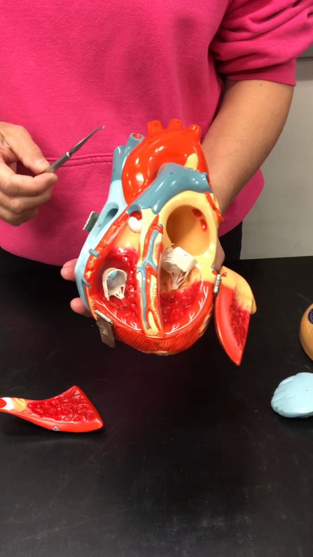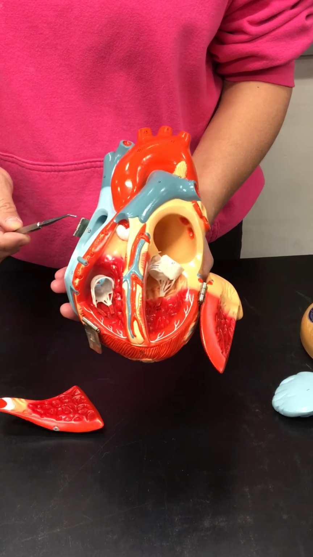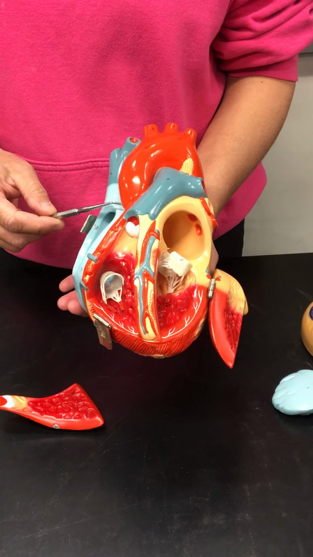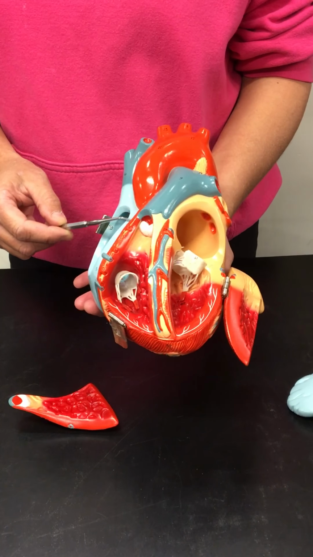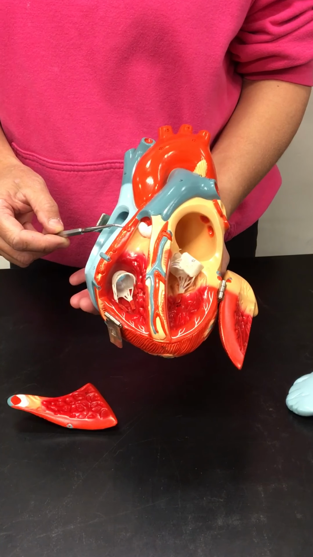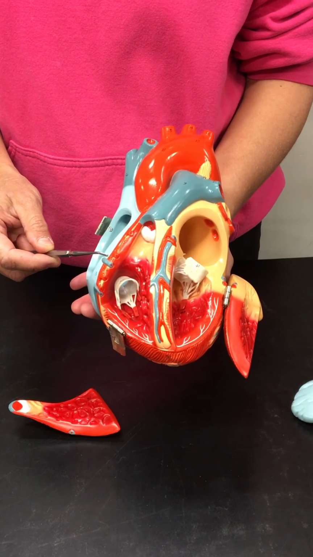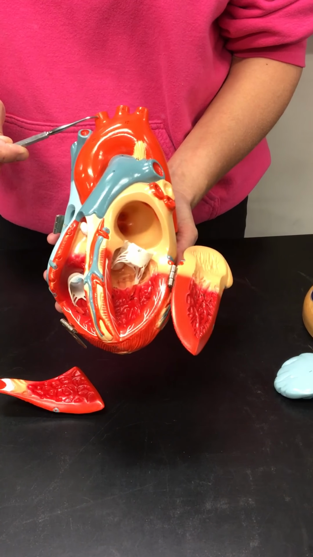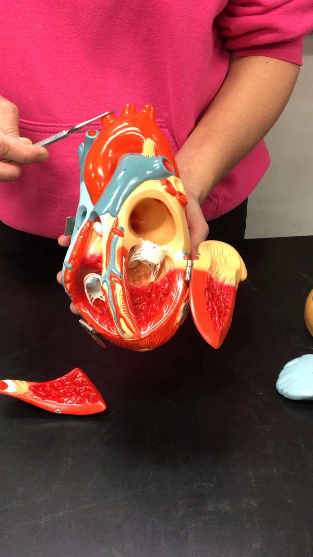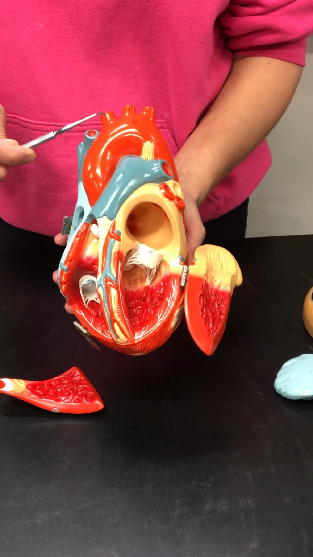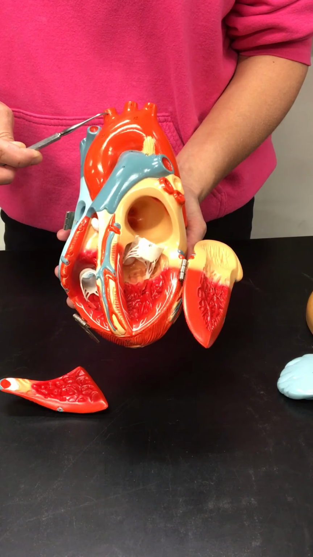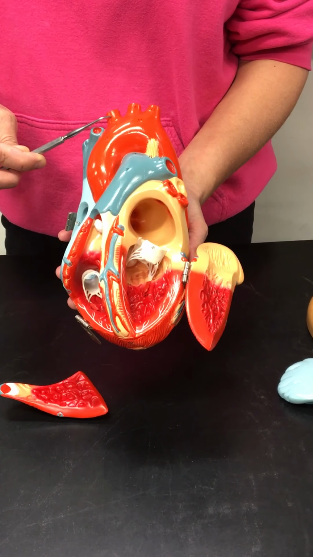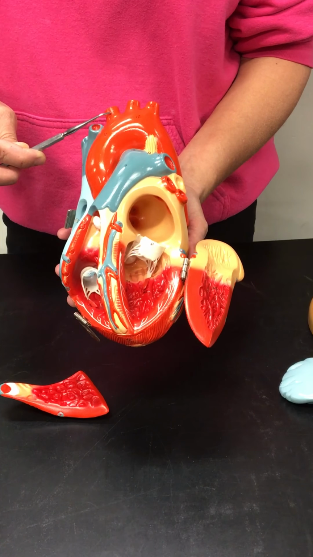A few things on this model that you need to know in addition to how the blood flows through here. We have the first branch coming off the ascending aorta. This is the main coronary artery. It then branches into many different coronary arteries. If we come up here, the first branch off the aortic arch, not the first branch off the aorta, but the first branch off the aortic arch is called the what? Brachiocephalic. This is the brachiocephalic artery. It is not a right or a left because there is only one.